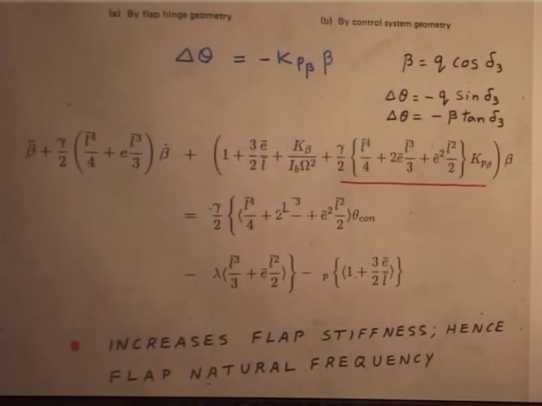But why do you want to have additional stiffness to the blade? You can make the flap frequency go very high. But earlier we said if you make the flap frequency go very high, your control moment will become very large. So, you do not introduce this in main rotors.